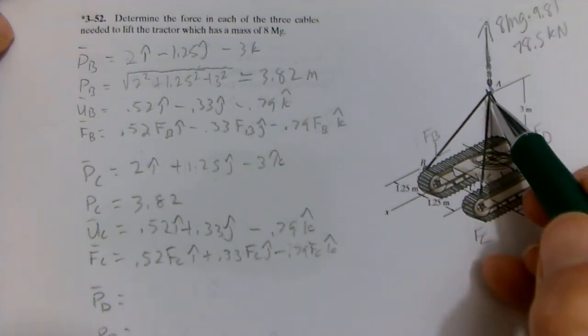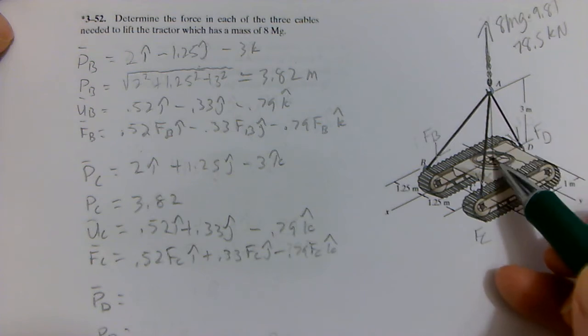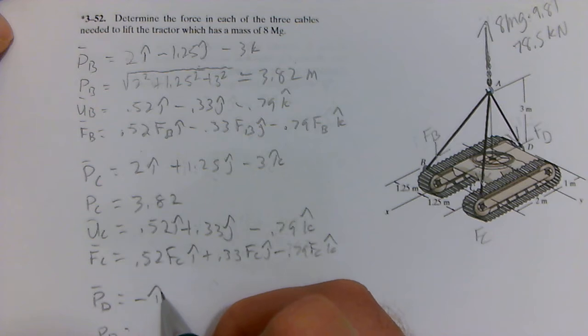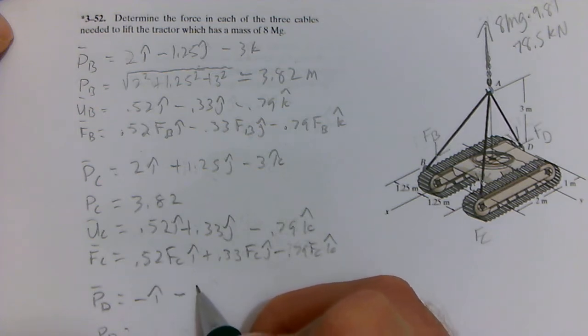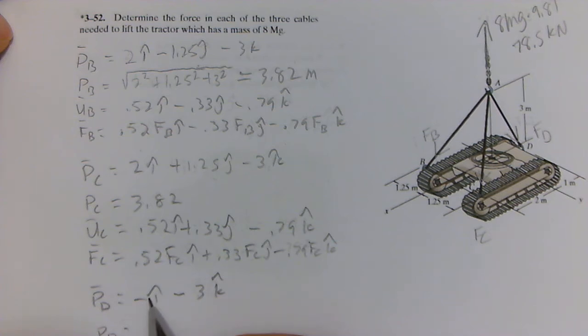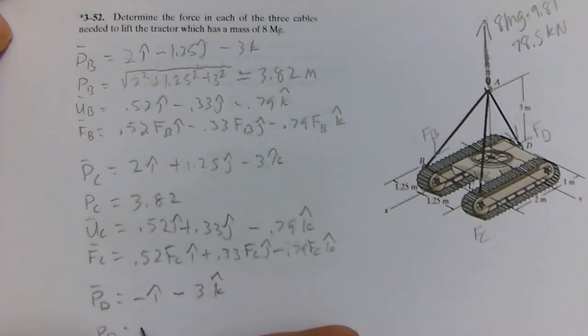Now for AD, it goes negative 1 in the X, and down 3. So it's negative I minus 3K. So 1 squared is 1, 3 squared is 9, 1 plus 9 is 10, square root of 10 is 3.16.